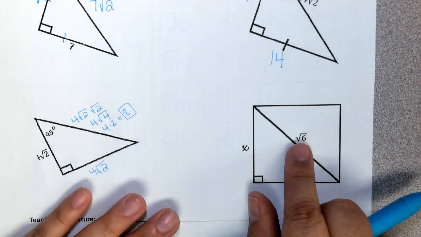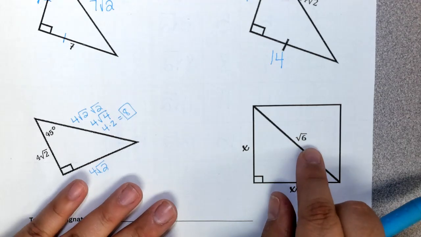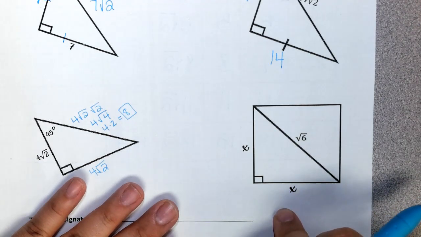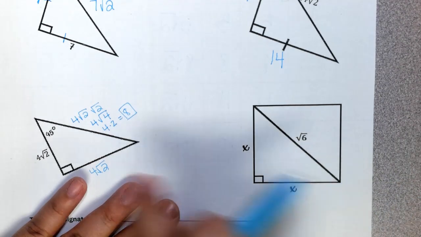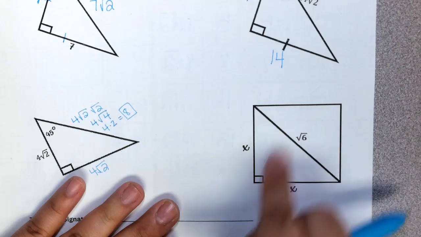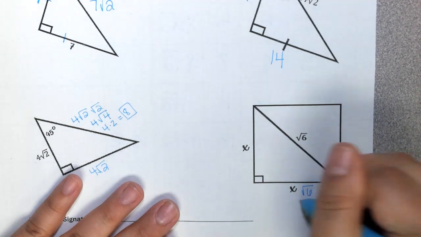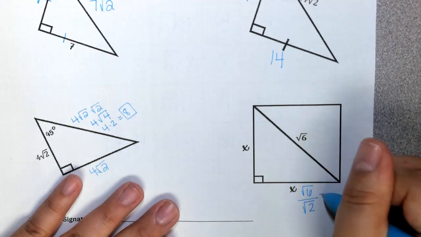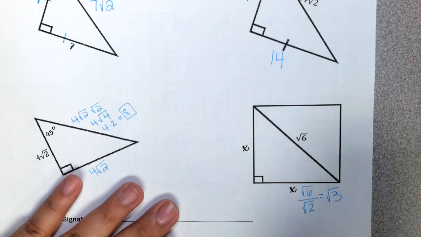What if I give you the hypotenuse as a root 6? How do I go backwards? Not minus. What's the opposite of multiplying? So what is root 6 divided by root 2? Root 3. Does that make sense?